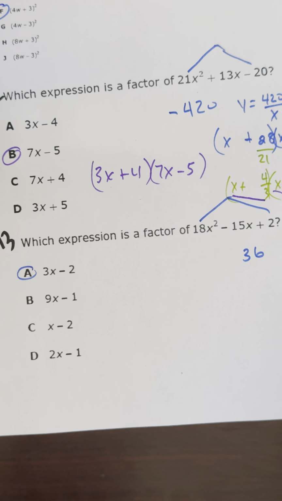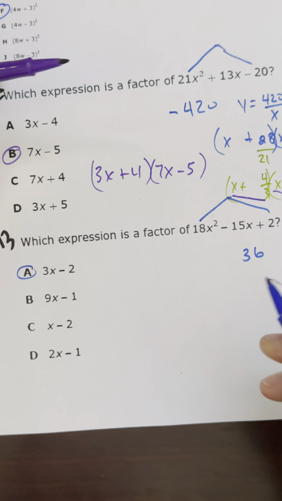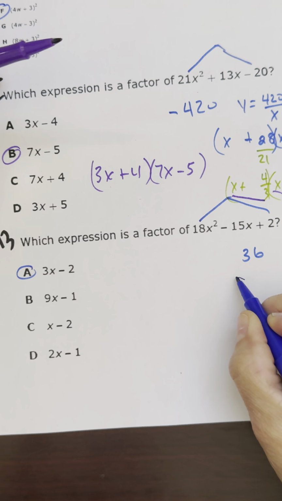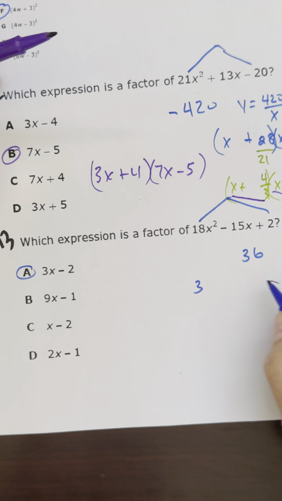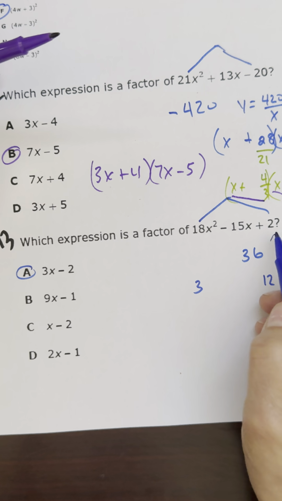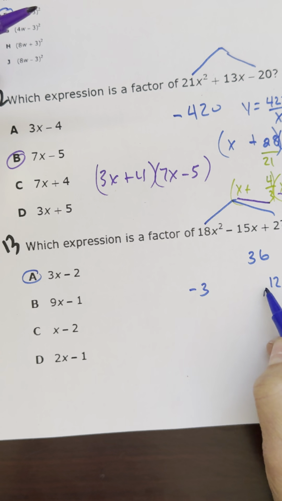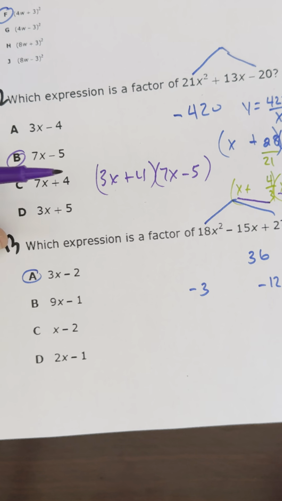So your factors of 36, of course, are 1 and 36, 2 and 18, 3 and 12. So 3 and 12 work. 3 plus 12 is 15. And because it's positive, they both have to be negative.